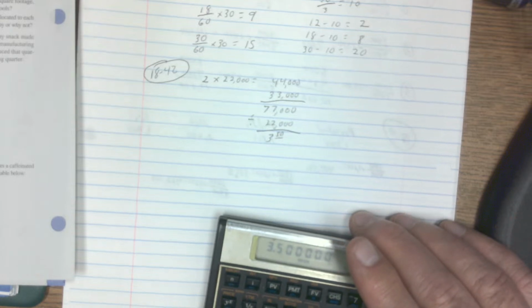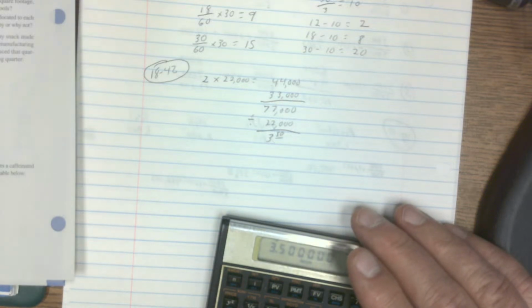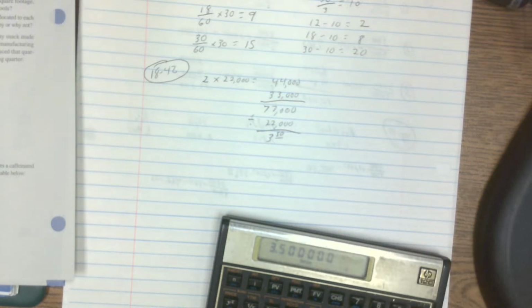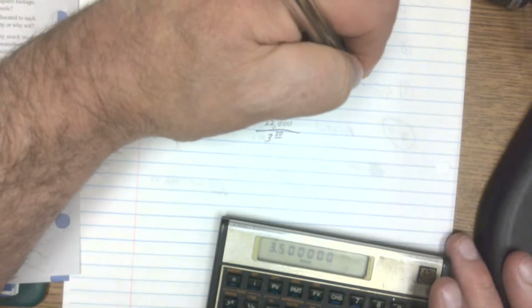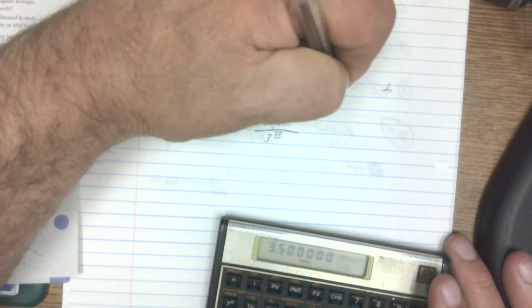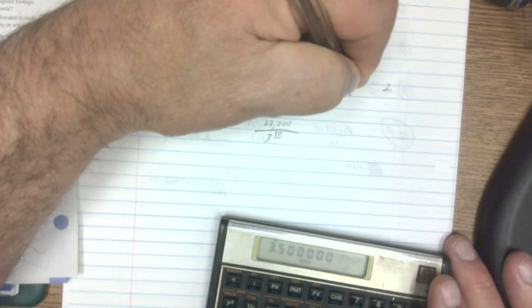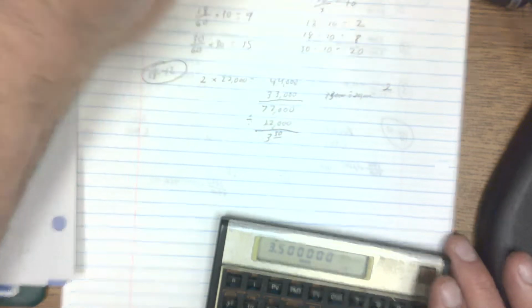Compute the projected cost per bag under variable costing. And then under variable costing, the cost per bag is going to be the $2 plus 33,000 divided by 20,000.